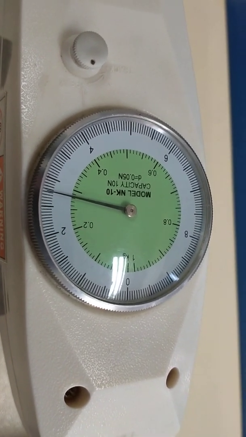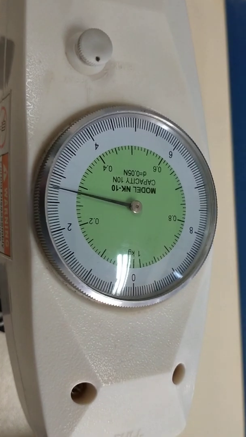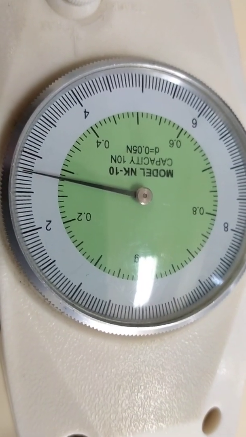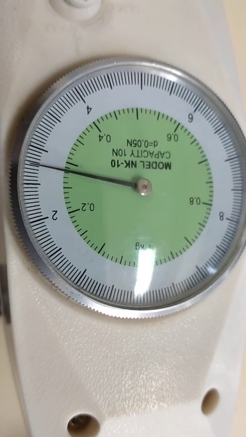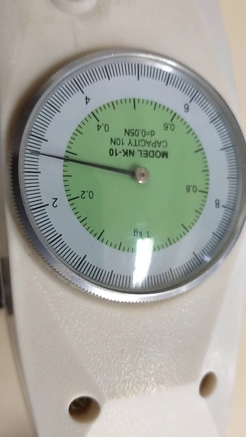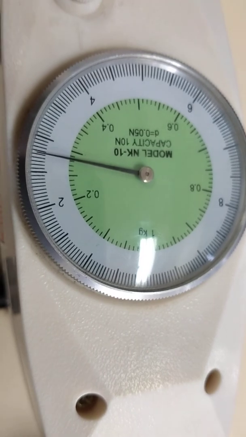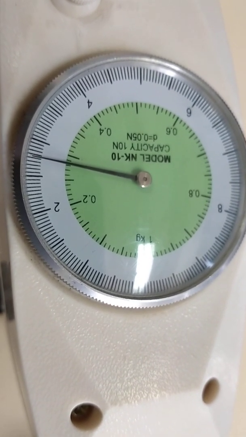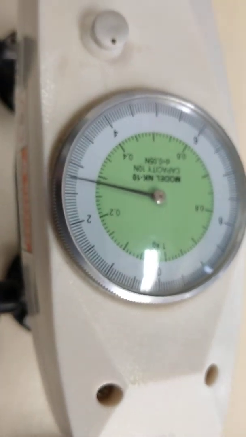So I can approximately mark it at 55. So 55 multiplied by 0.05 plus one complete revolution, so that would be 10 Newton, 12, 13 point something. So this is your fourth value, and the first part of the experiment has been done.